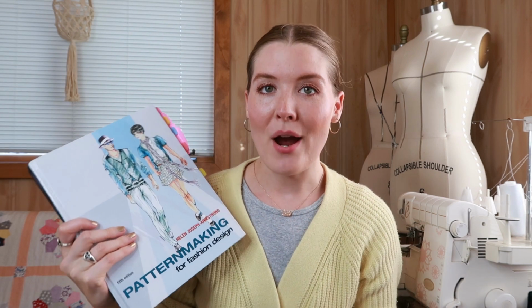And so if I'm ever stumped on how I turn a regular bodice into a wrap dress or a wrap bodice, this is the book that I would go to walk me through the steps. So I'm going to be using this in this video because I know that it's going to be able to walk me through those adjustments that I want to make to my pattern block. So without further ado, let's dive into creating an original pattern, making a wrap dress.